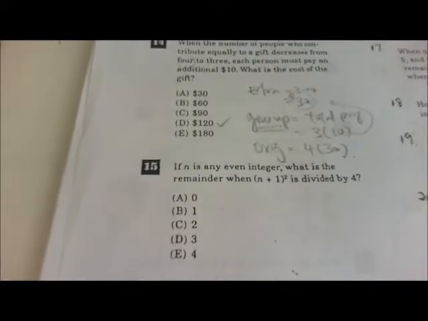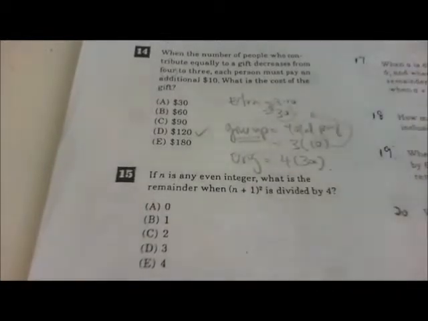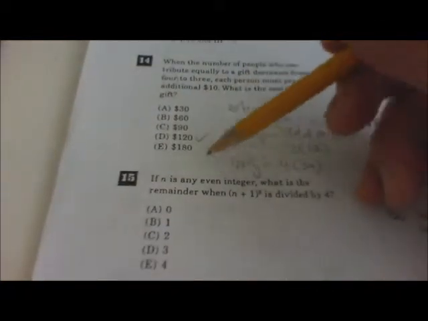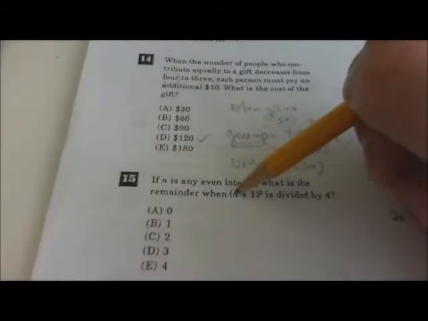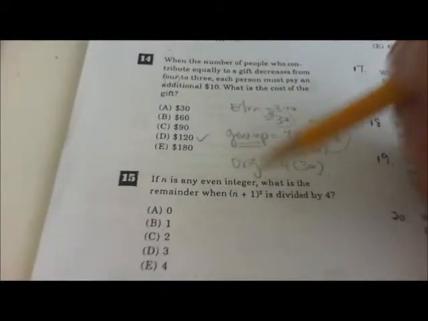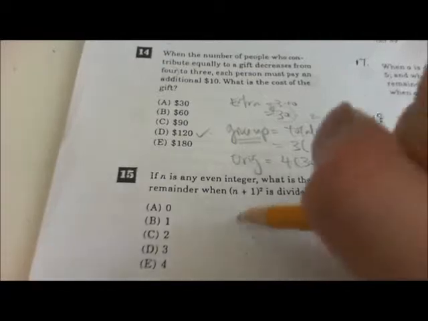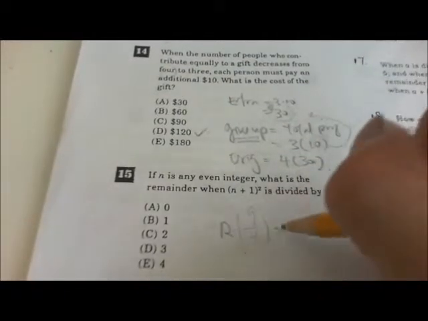If n is any even integer, what is the remainder when n plus 1 squared is divided by 4? Right, they have an actual formula, but we just try it out. In this case, when you square, you divide by 4. Now let's check a number. Even number, okay? They said any even, so you have 2 plus 1. 2 plus 1 is 3. 3 squared is 9. 9 divided by 4, you have a remainder of 1.